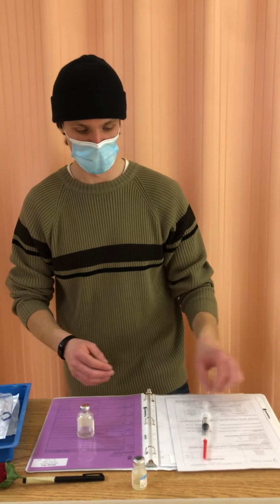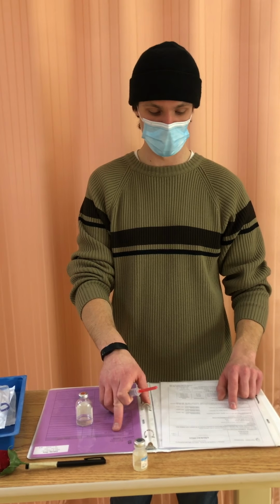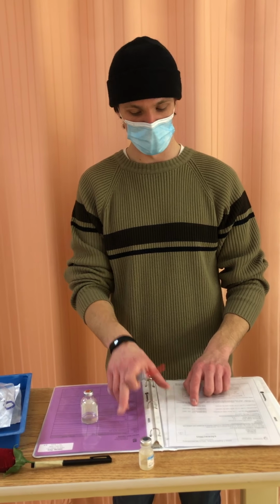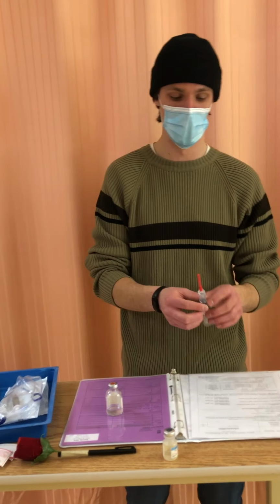So now I can go ahead and draw out the amount of medication I need. So I just reconstituted for 2 grams, which is in here. I only need 1 gram according to my MAR. The final volume of 2 gram reconstituted is 8 milliliters. I need half of that, so I'll draw out 4 milliliters of medication to reach 1 gram.